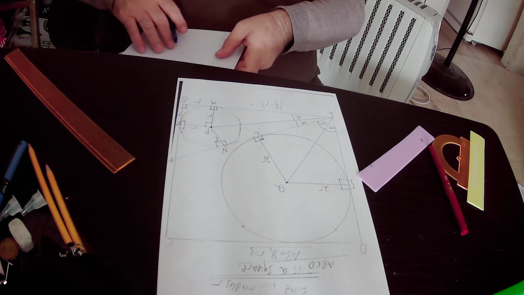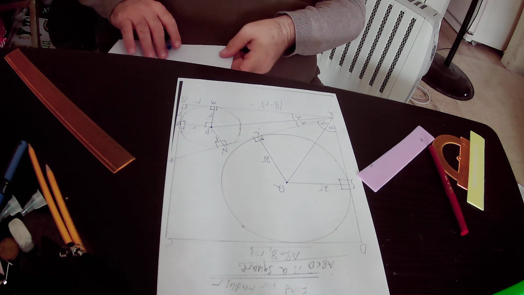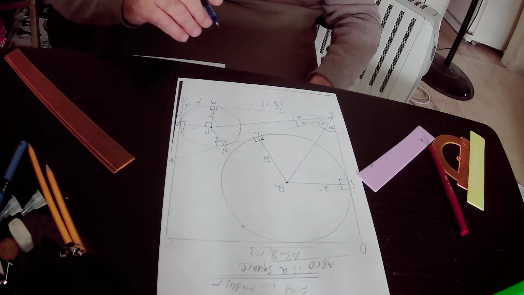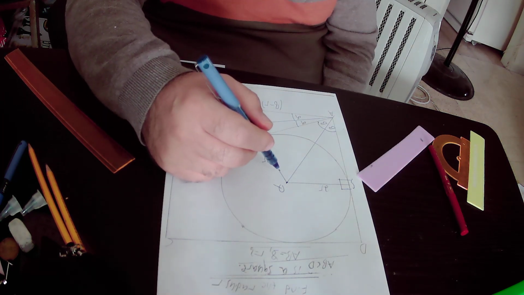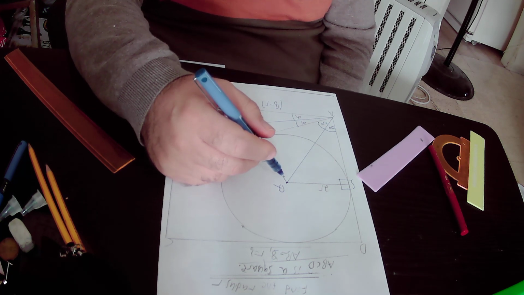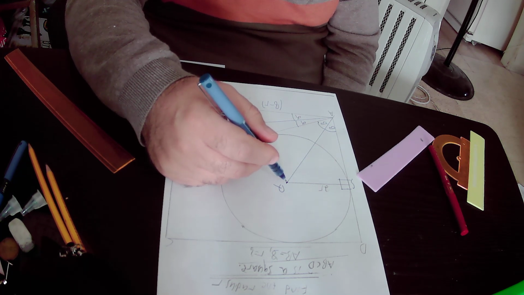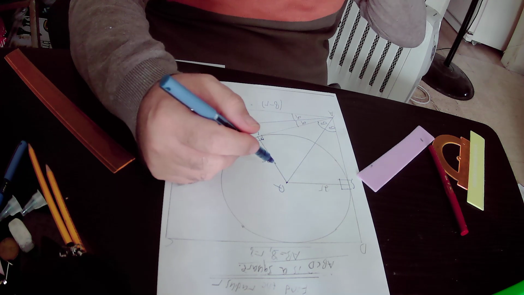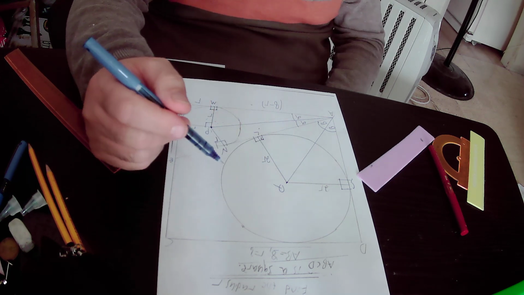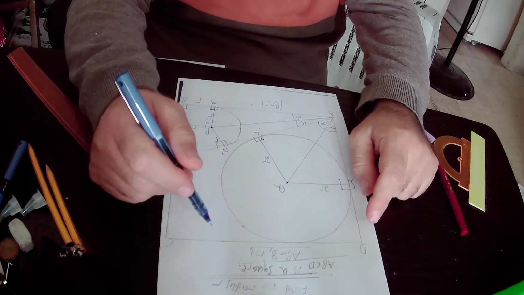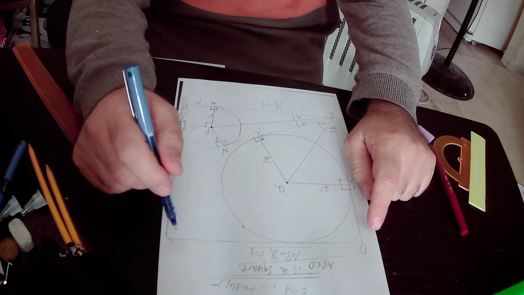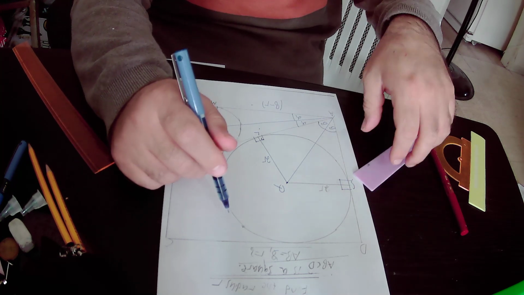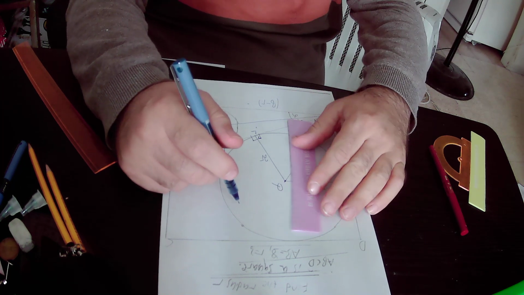So we will draw the radius of the big circle from the center of the big circle, that is to say from point Q, to the touching point between the tangent DC and the big circle.